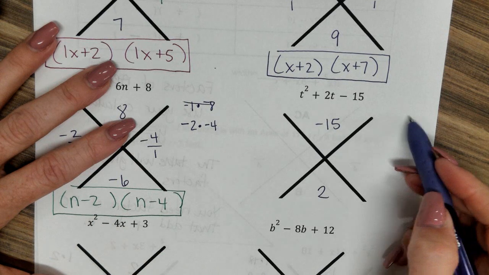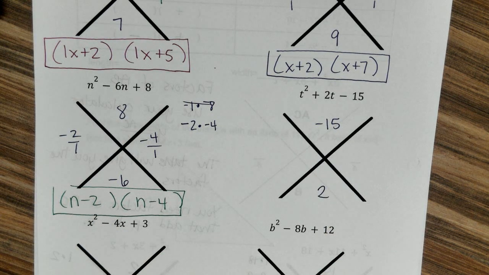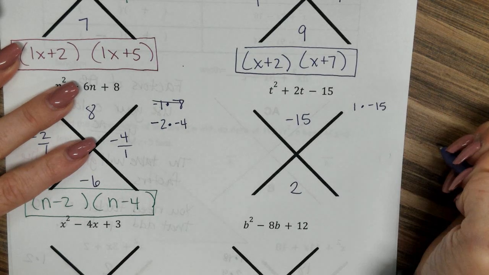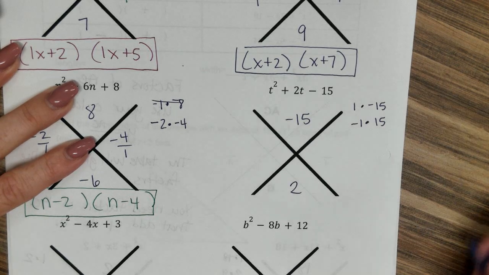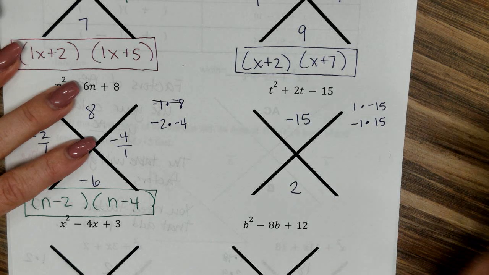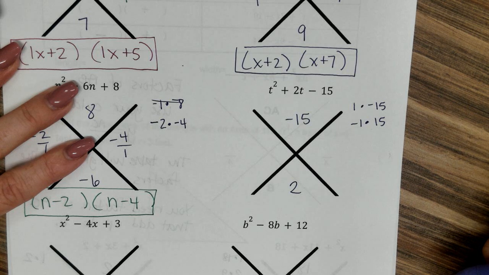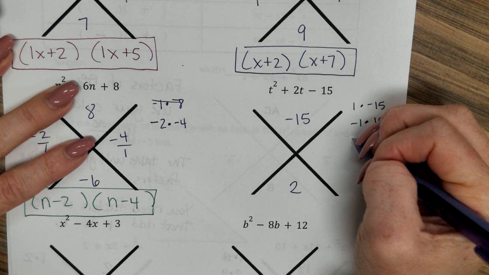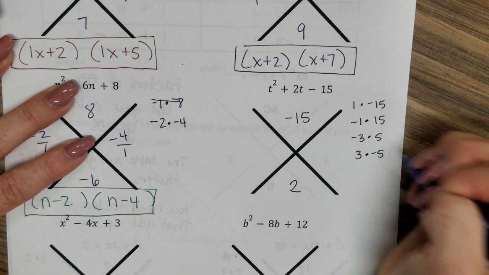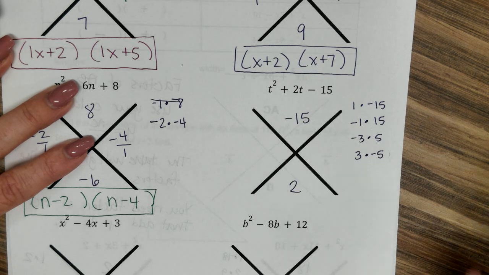So when I factor negative 15, one's going to be a positive, one's going to be a negative. So I have 1 times negative 15, and I have negative 1 times 15. Would those ever add up to give me positive 2? No. How about, I can't do a factor of 2. What about 3? 5 times 3. So I could do negative 3 times positive 5, or I could do positive 3 times negative 5. Would either of these add up to give me positive 2?